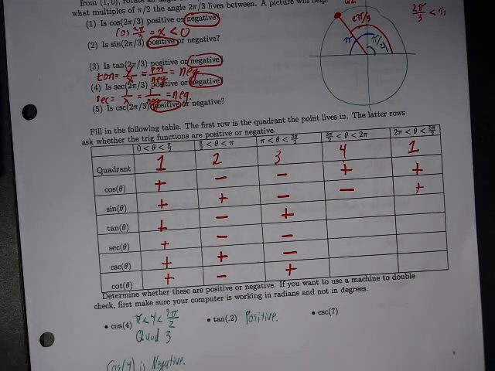Third, cosecant of 7. So, let's go through the same process. Is 7 between 0 and pi over 2? How about in there?